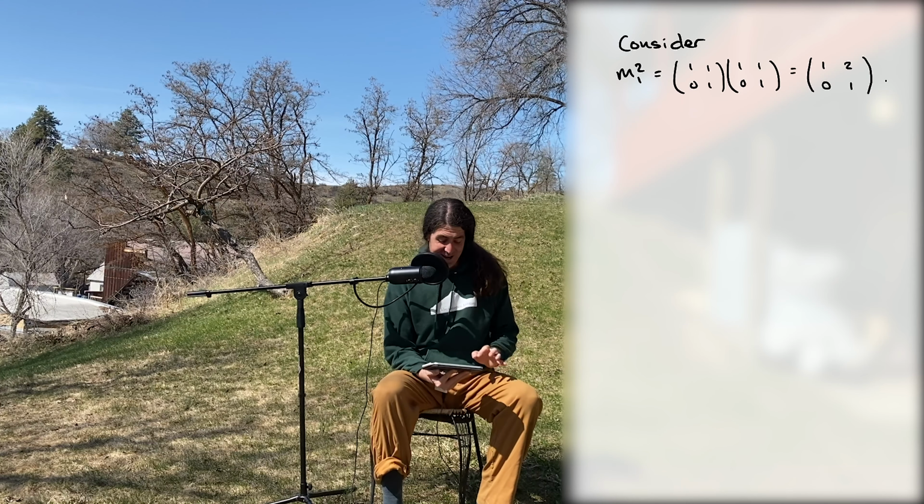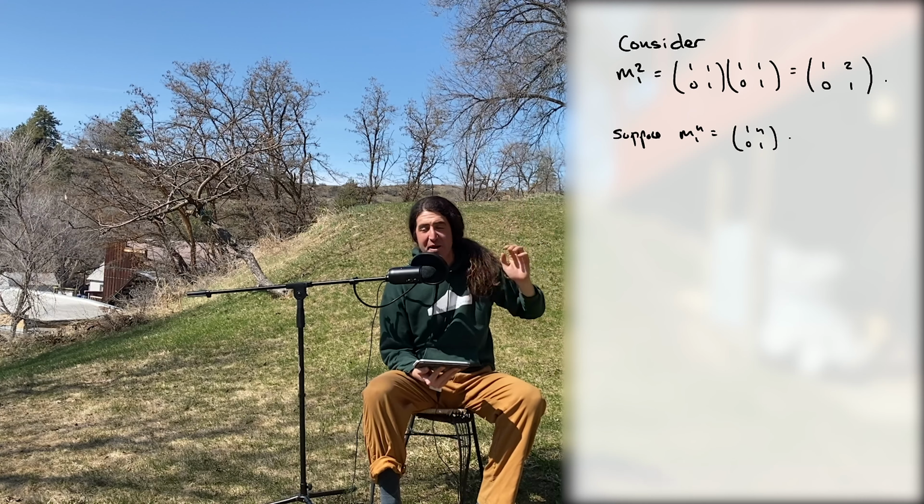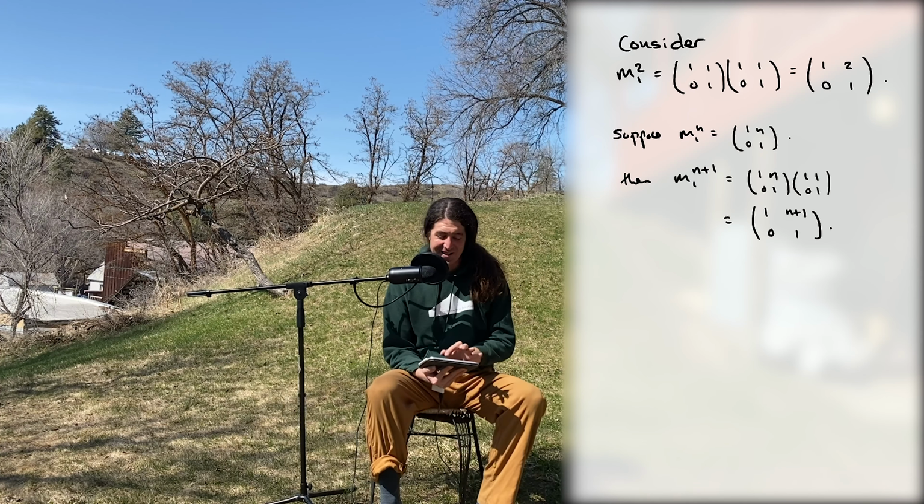right? Fascinating. Well, you probably guessed from there on in, by induction, you can show that M1 to the nth power is just 1, n, 0, 1. Cool. Okay, so that's something.